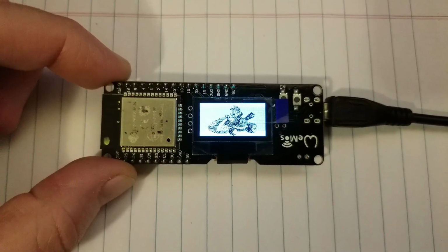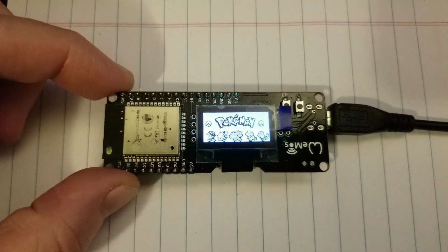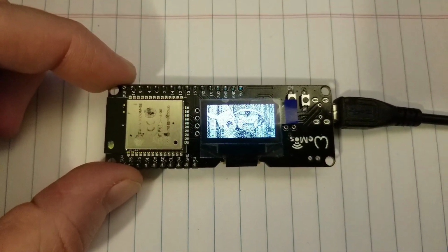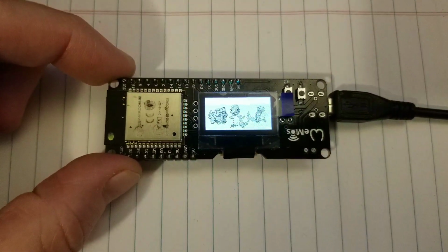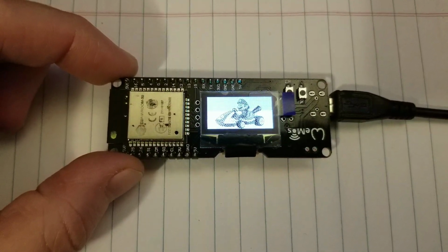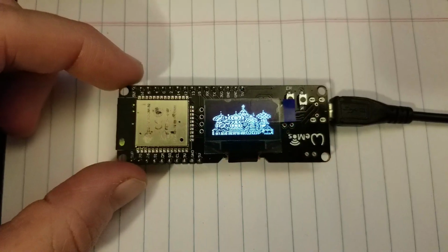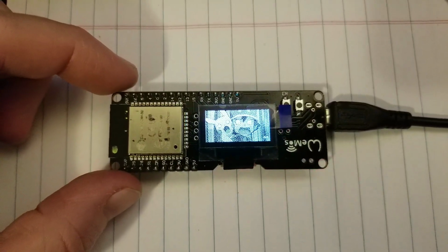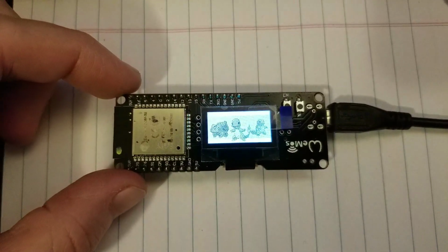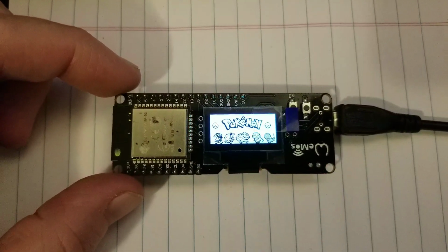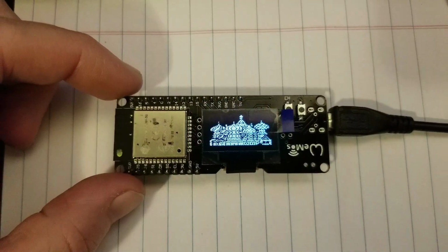So these pictures were converted to, well, if I'm understanding it correctly, the format is PBM, which I couldn't find a good converter for. I actually made one here in MicroPython, which I'll link in the description. And then you can convert any image over. You could always just draw it by hand as well.